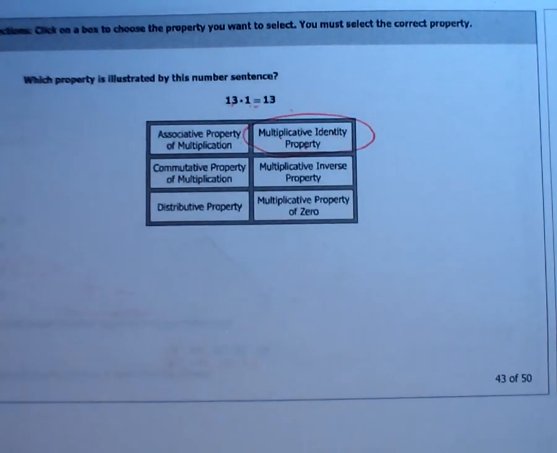Now, it's not going to have the word 1. The 0 one had the word 0 in it, which is nice. This one doesn't have the word 1 in it. It just has identity. So your identity doesn't change. And if you look at it, yeah, it didn't change. 13 is still 13.